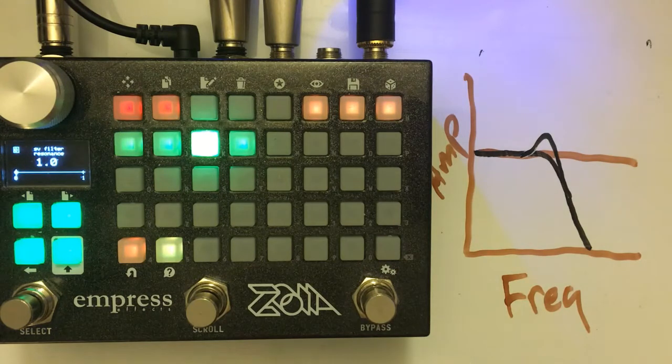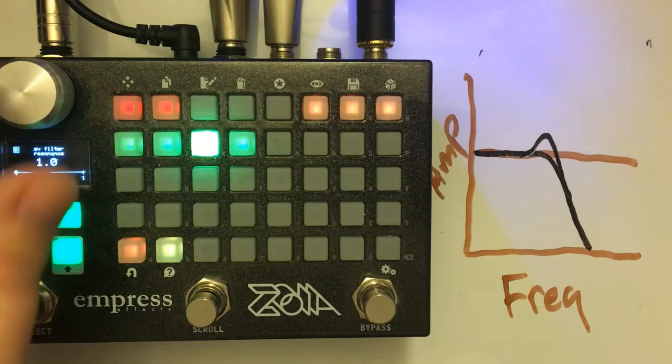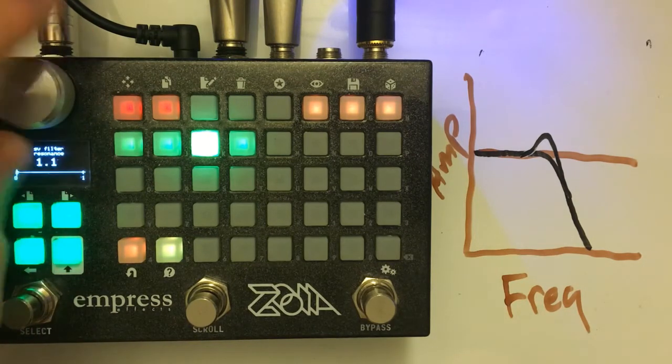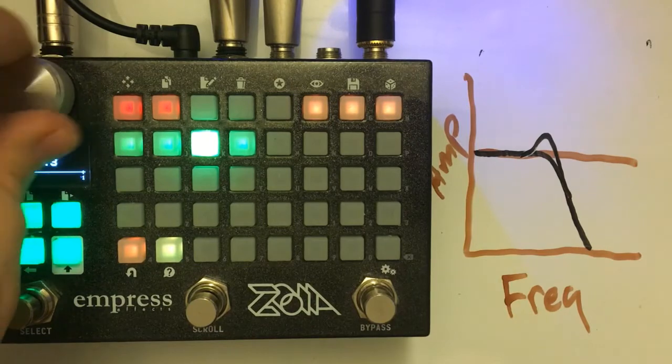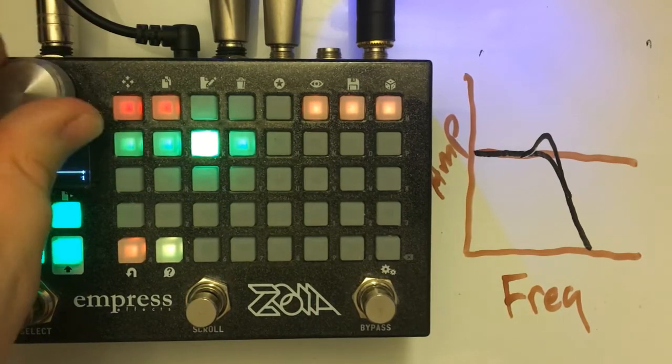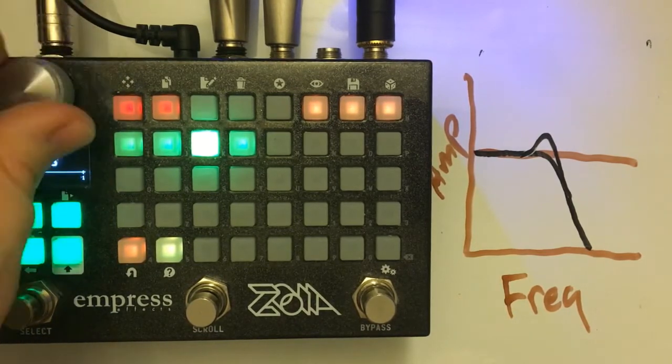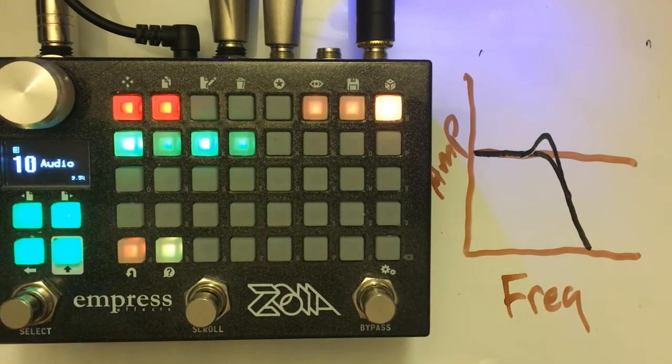So it makes it louder at the cutoff point, and the effect of this is to make other things around it sound quieter, and to give a dramatic effect to the change at the cutoff frequency. It makes the cutoff frequency much more pronounced. So this is the classic sort of synthy filter sound.